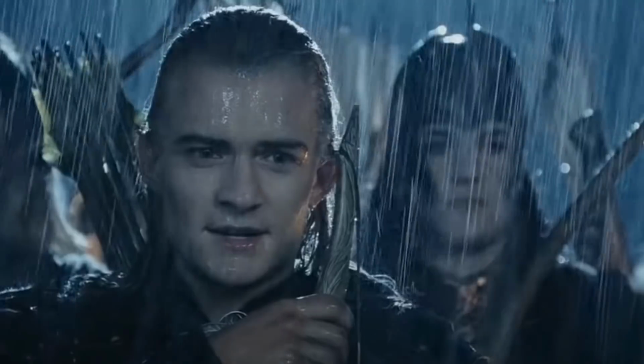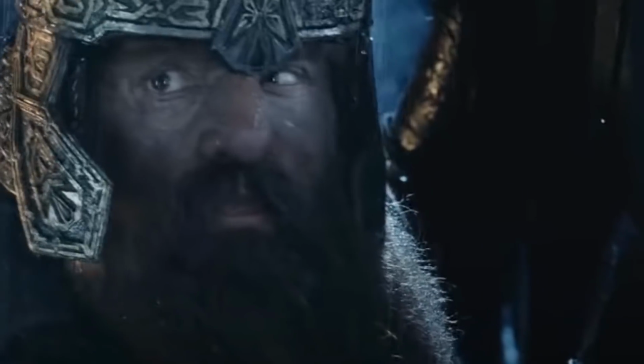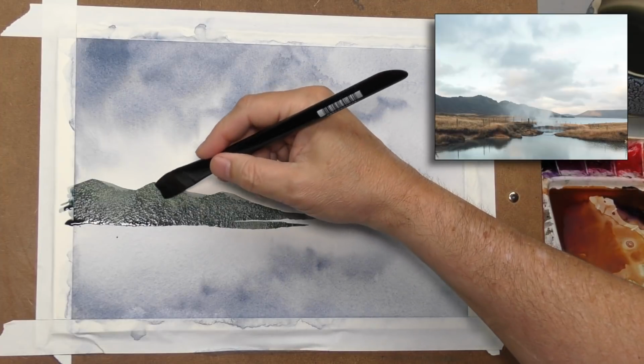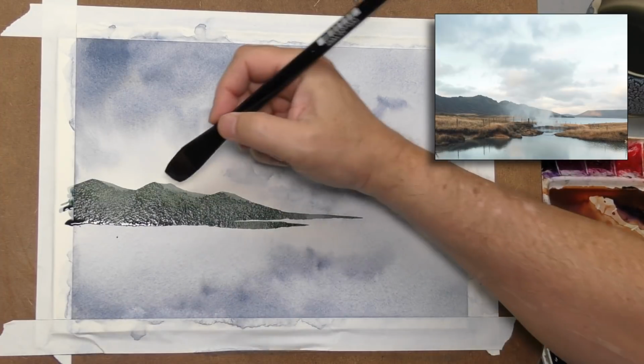What's happening out there? Shall I describe it to you? Or would you like me to find you a box? You can come in here with a squeezed out brush.